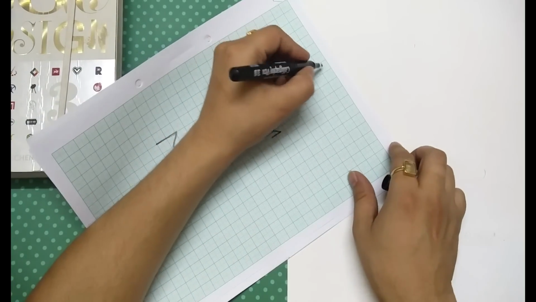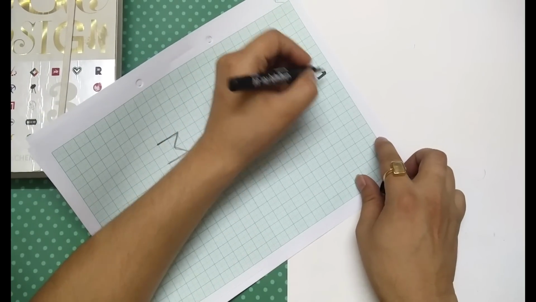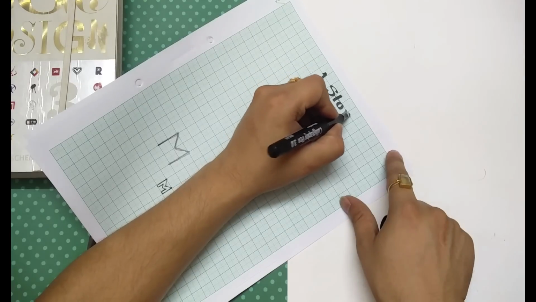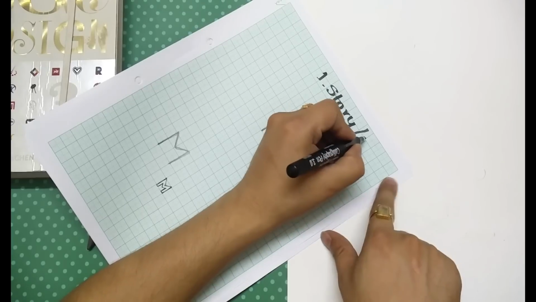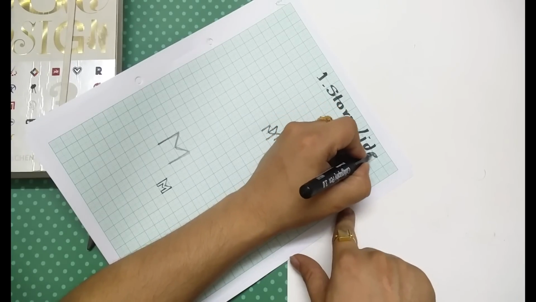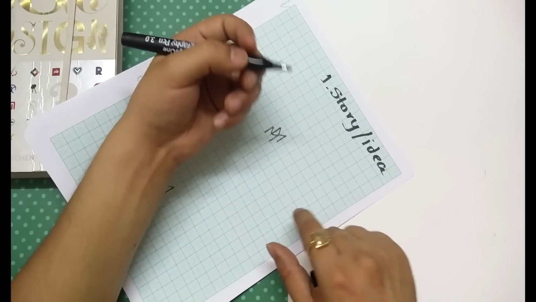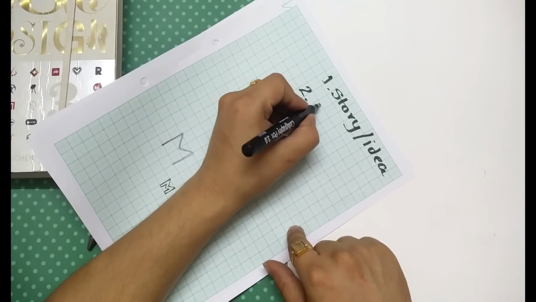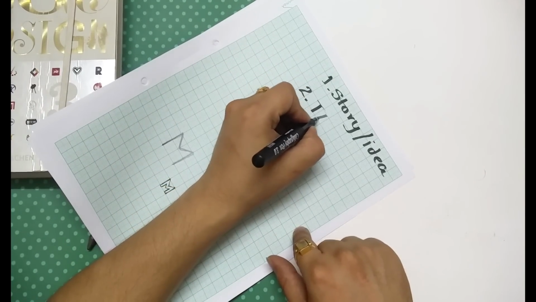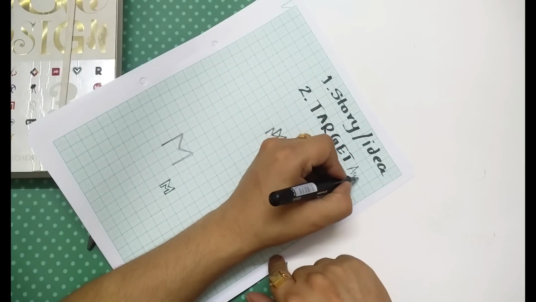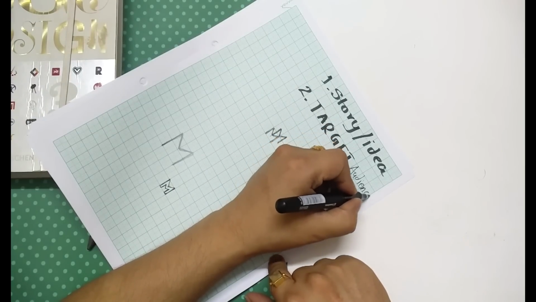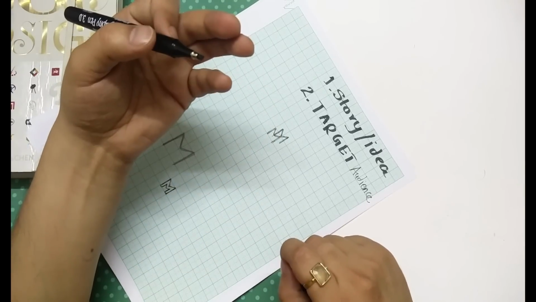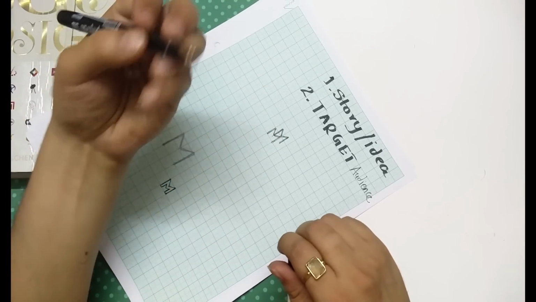Number one is the story, the idea. What you want to communicate. Number two, target audience. Whom are you targeting it for? Whom are you designing it for?